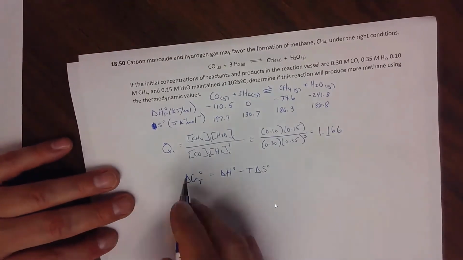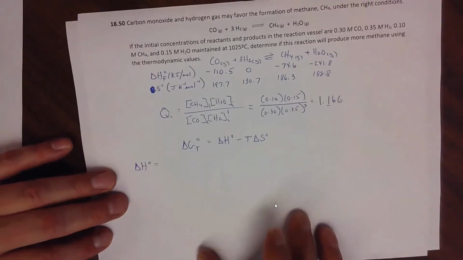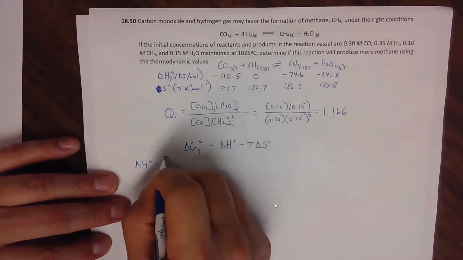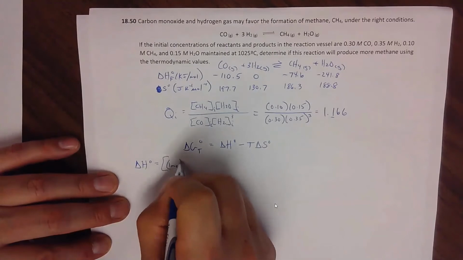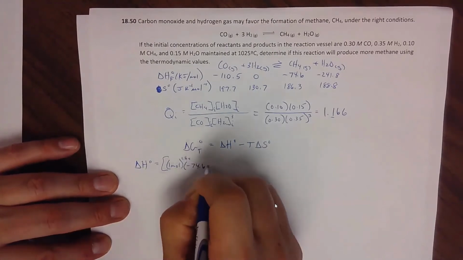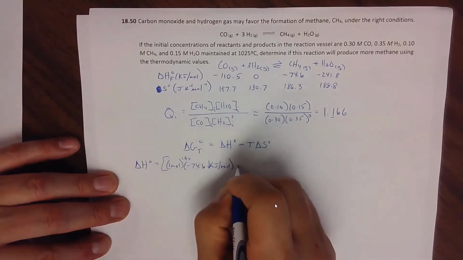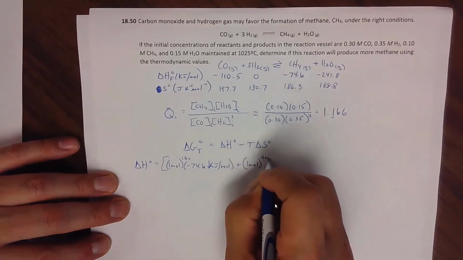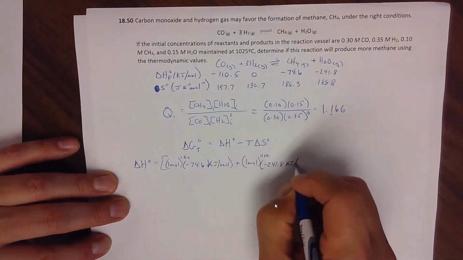Now we could plug into the summation laws. And so that'll be our products. So our 1 mole of methane at negative 74.6 kilojoules per mole, then plus our 1 mole of water at negative 241.8 kilojoules per mole.